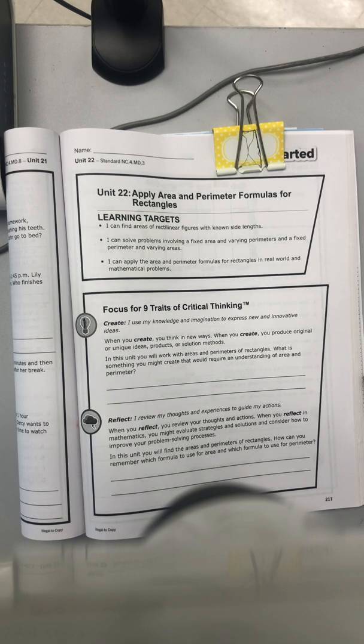All right. It says, how can we remember which formula to use for area and which formula to use for perimeter? For perimeter, you add all the sides. Yeah, and area you multiply. Very good.